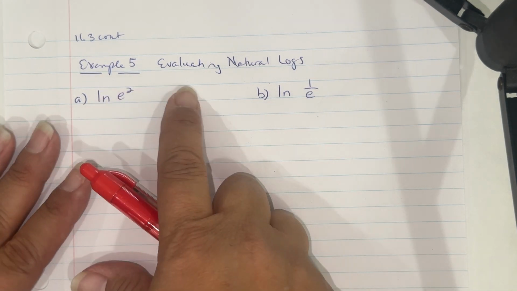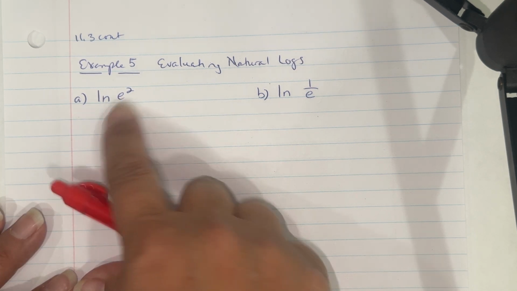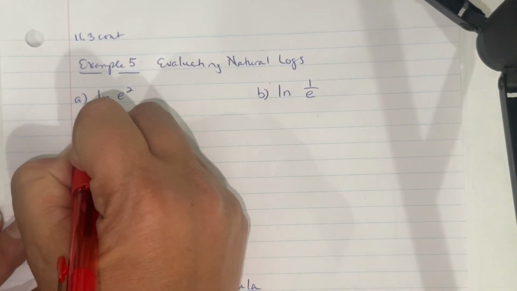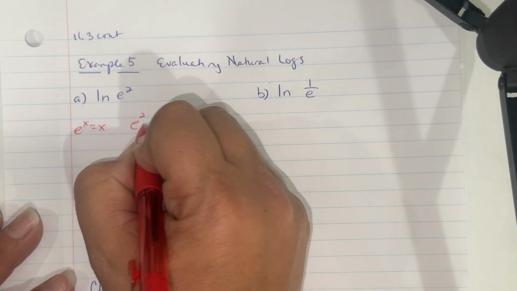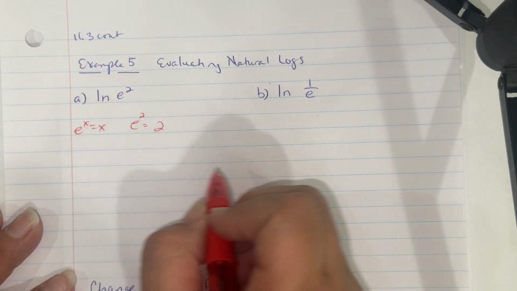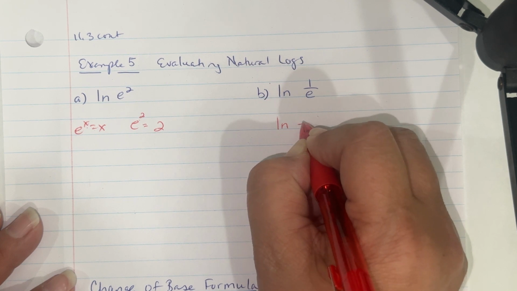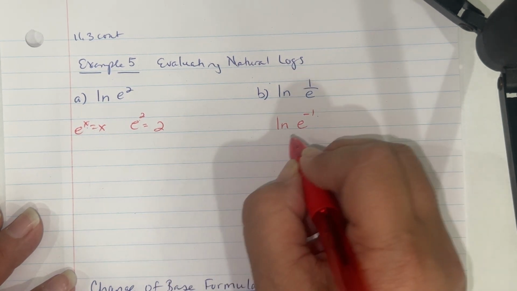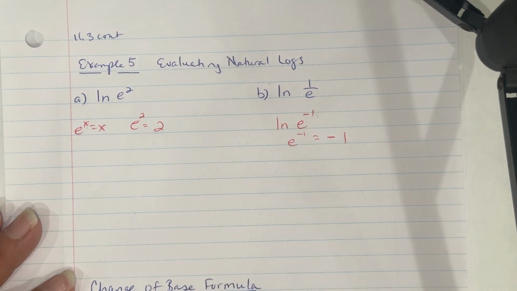In example 5, we want to evaluate natural logs. So it says ln of e to the second. We need to remember our property that ln of e to the x equals x. So ln of e to the 2 power is going to equal 2 because 2 is in the position of the x. On ln of 1/e, first we write it as e to the negative 1 power. Now I see e to the negative 1, that's going to result in negative 1.